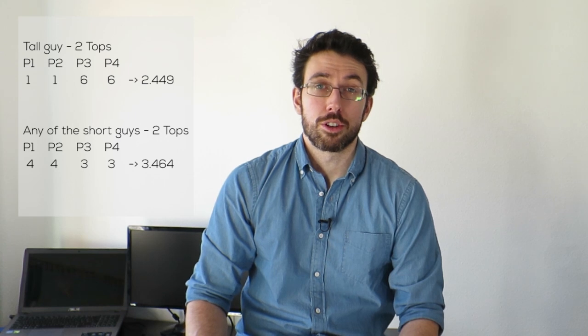Because this system takes a look at those results. And the system goes, okay, so the tall guy got 2 tops where no one else could top. So that guy gets 1 point per top. Whereas the short guys, yeah, they got 2 tops too. But a lot of people got those tops. So they don't get 1 point, they get 3 points.